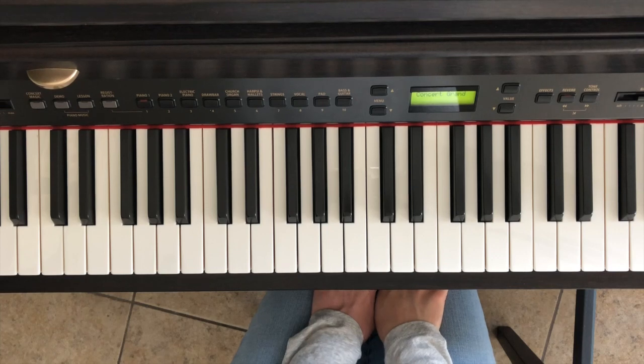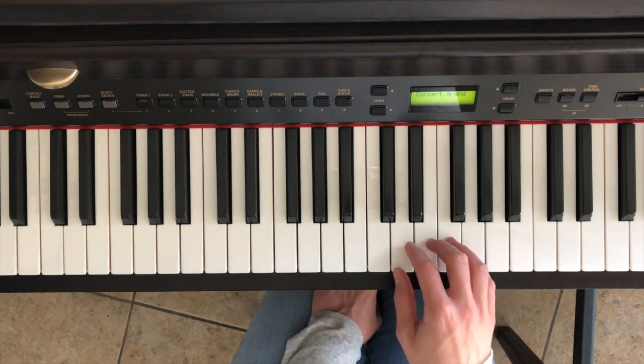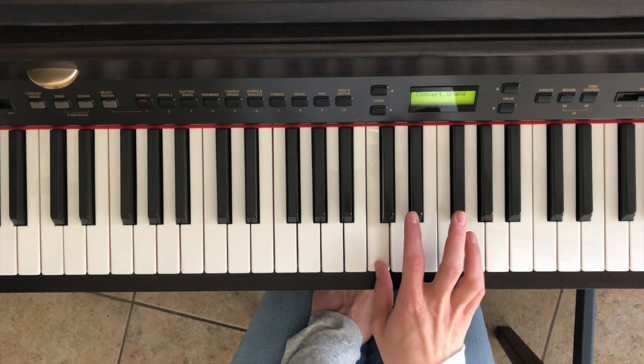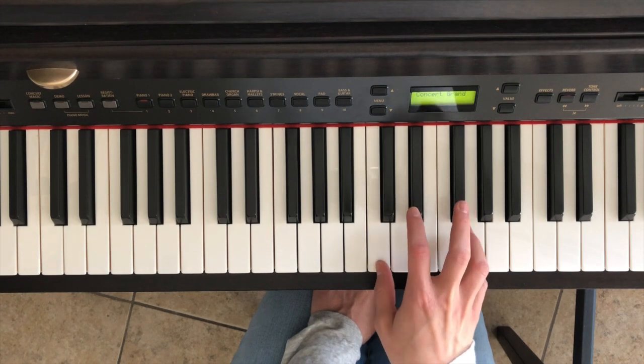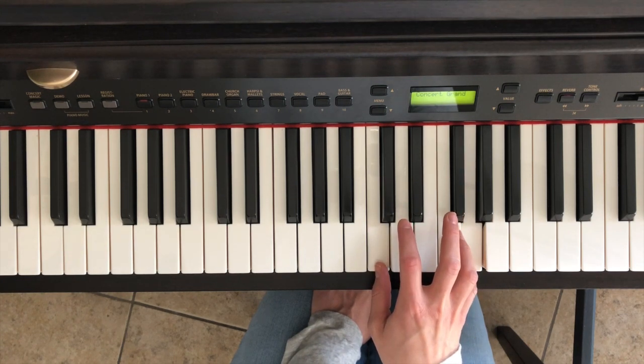Now let's work on an interval by ear. So I want you to close your eyes. Let's see if you can identify this interval with your eyes closed. This is either a second, third, fourth, or fifth.